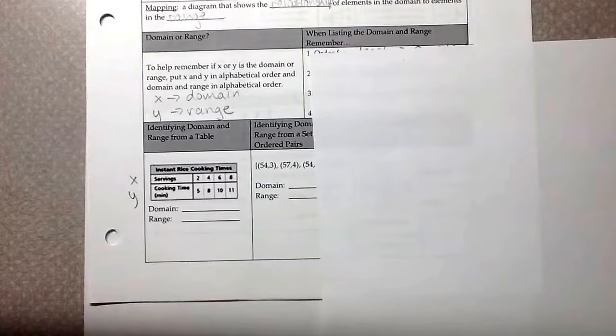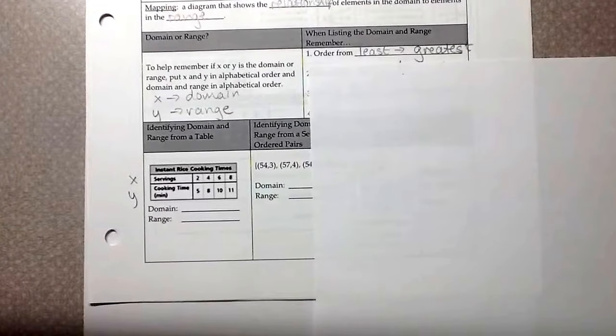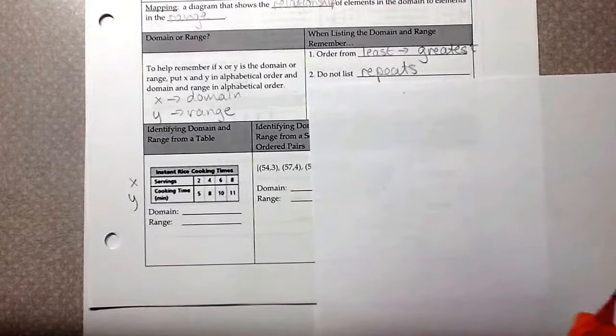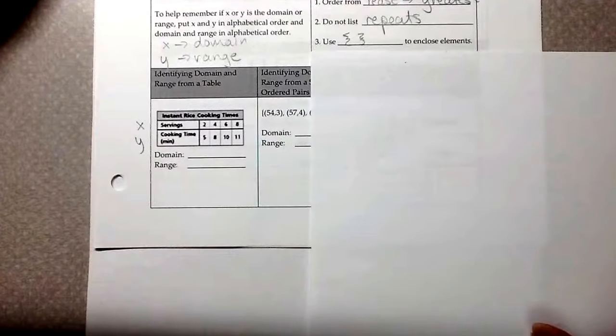Okay, so when you're listing the domain and range, there are some specific rules that you need to follow. You need to order them from least to greatest. Don't list repeats. And you use braces to enclose the elements. And you separate them by commas.